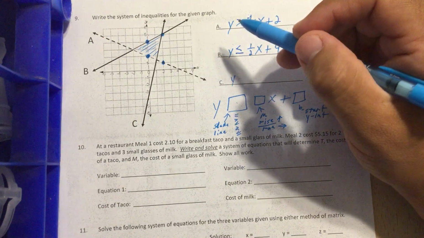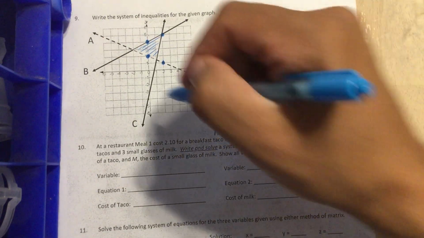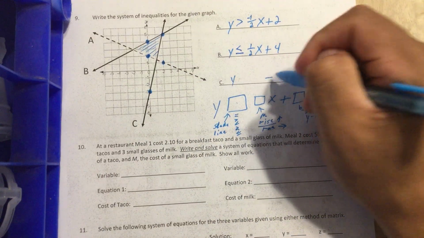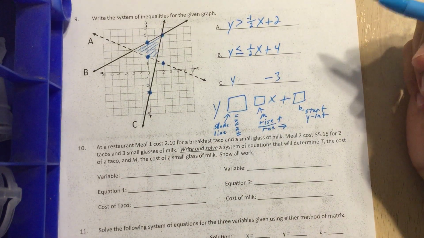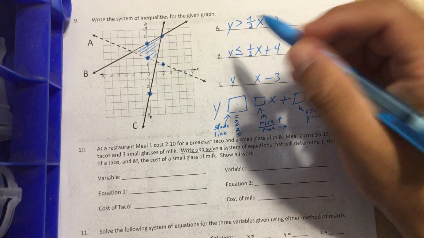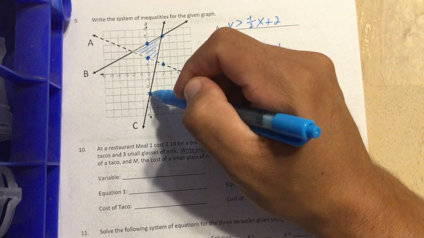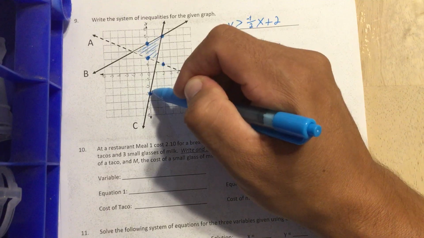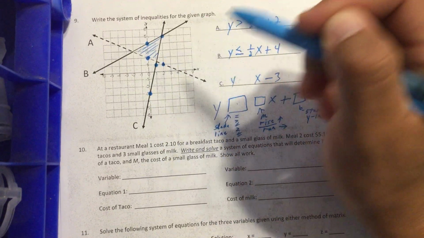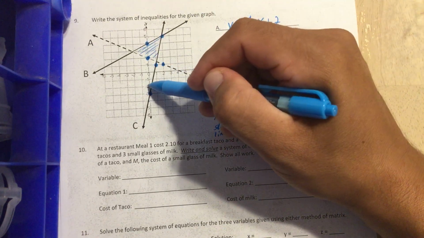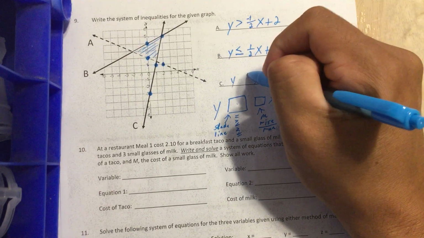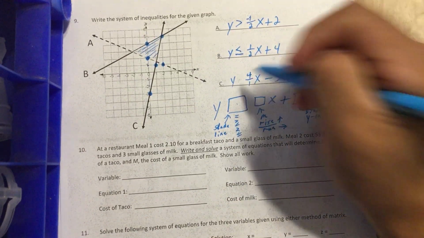All right? Now I'm looking at C. C is down here at -3. So I'm going to have a -3 as my y-intercept. Now I have the x here. Now I'm looking for my slope. The very next one that is on the dot or on a corner is way up here. So this one went up 1, 2, 3, 4, right 1. So it's 4 over 1.